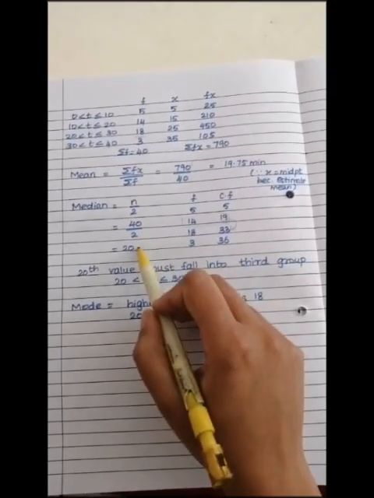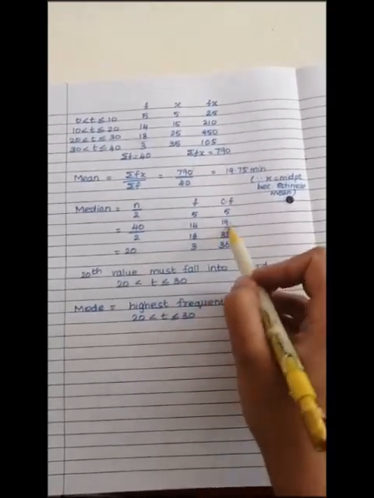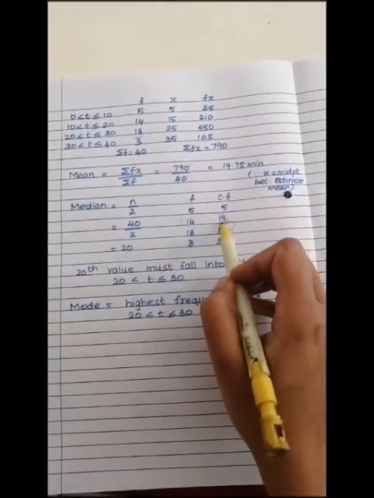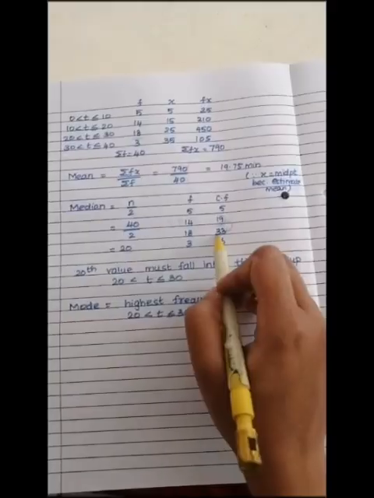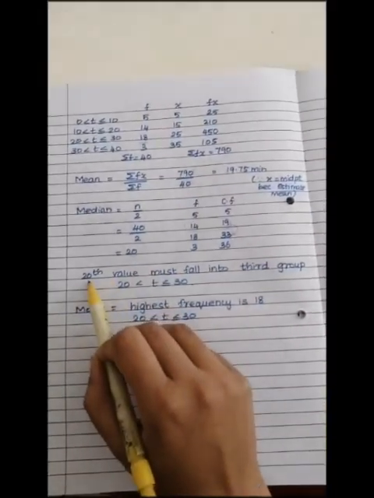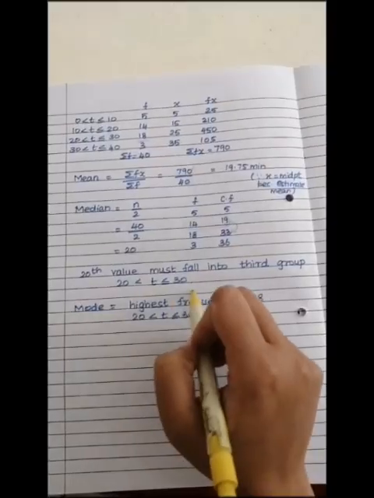Here 20 does not occur in 19 only, so it goes to the next one. So it occurs in the third group. The 20th value must fall into the third group, 20 less than t less than or equal to 30.